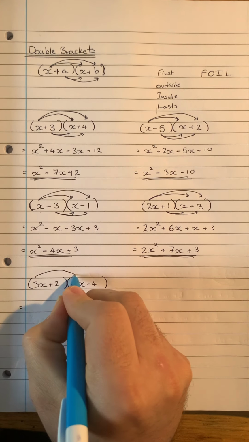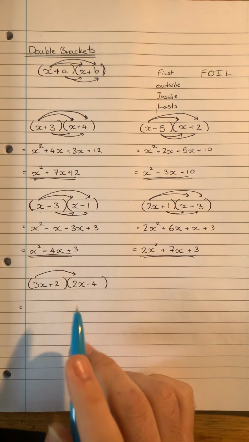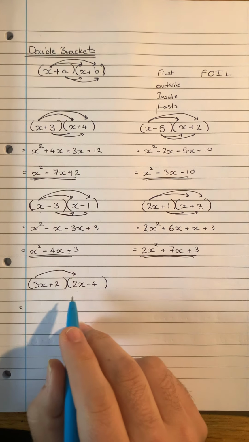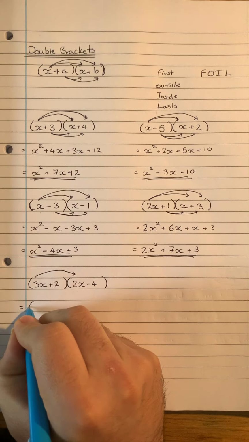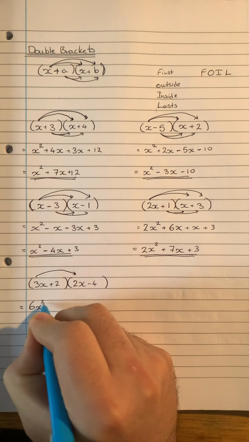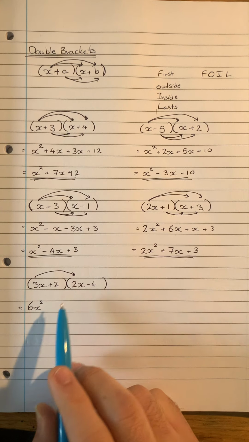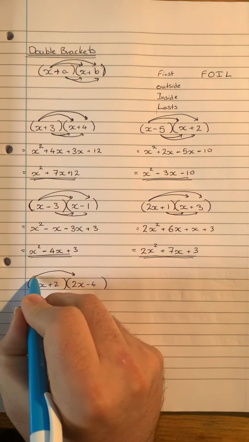Our firsts, first of all, we've got 3x times 2x, so 3 times by 2 is going to give us 6, and x times by x gives us x squared. So we can only multiply the numbers together and the letters together, and we just stick them together.